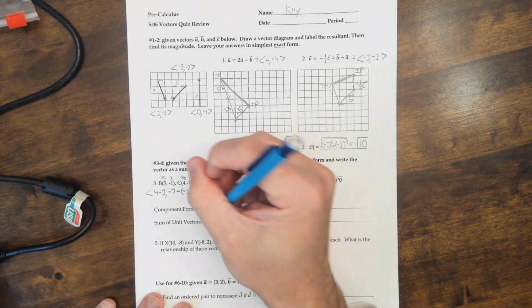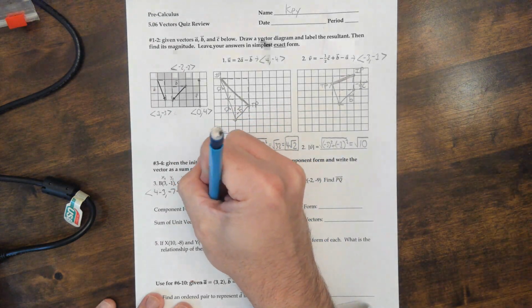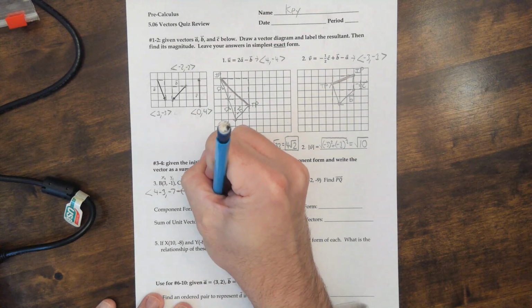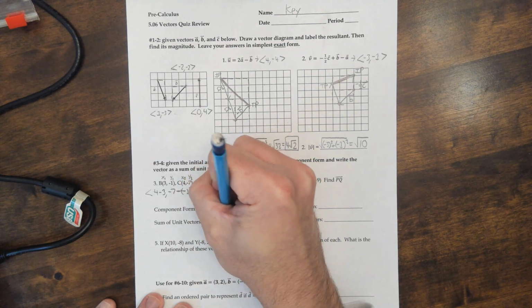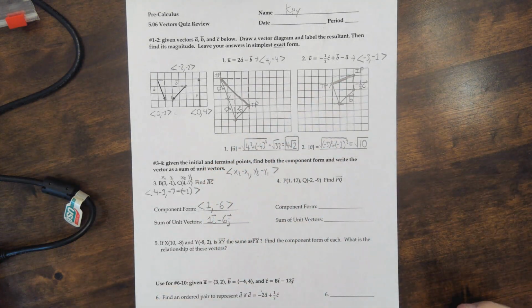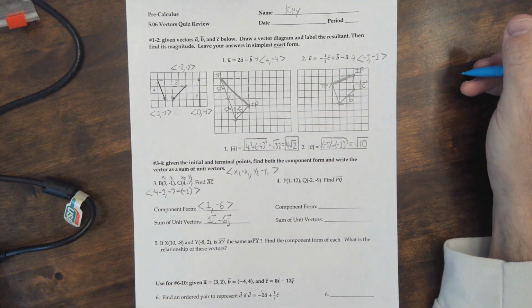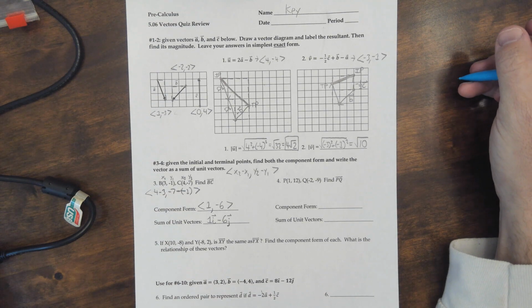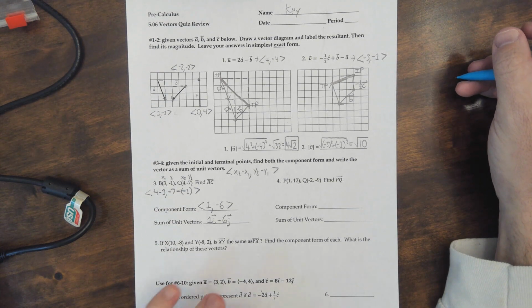Remember, sum of unit vectors is very easy. You just put an i and j next to it. So it's going to be 1i minus 6j. And there you go. So that's component form. That's sum of unit vectors.